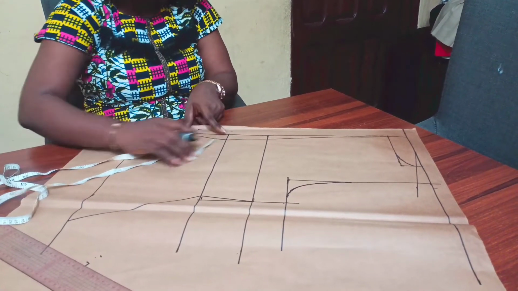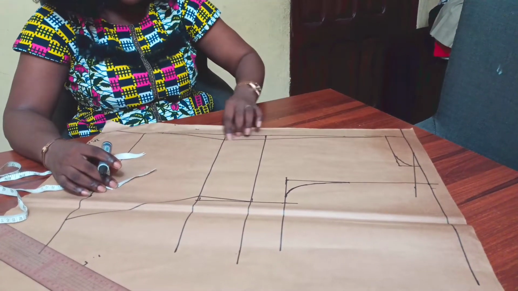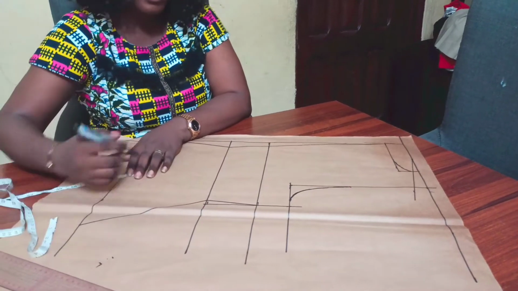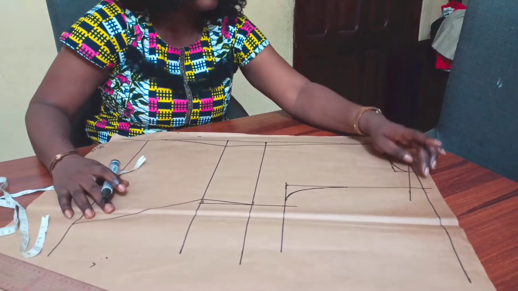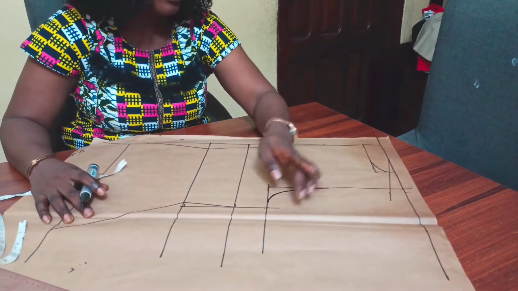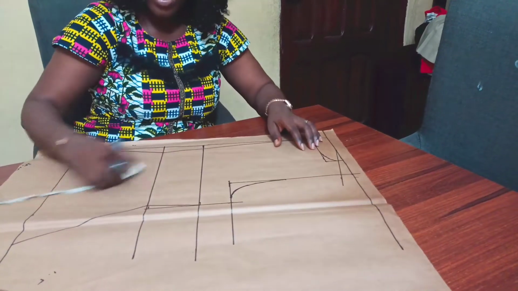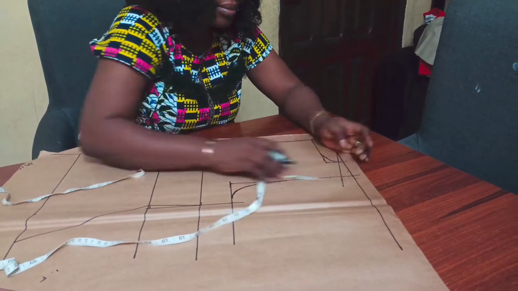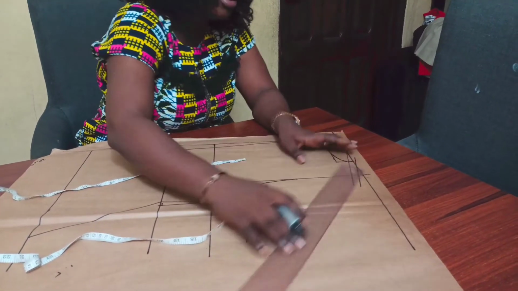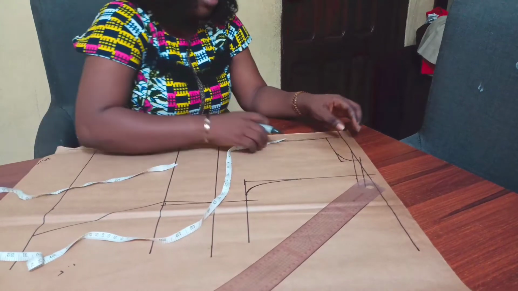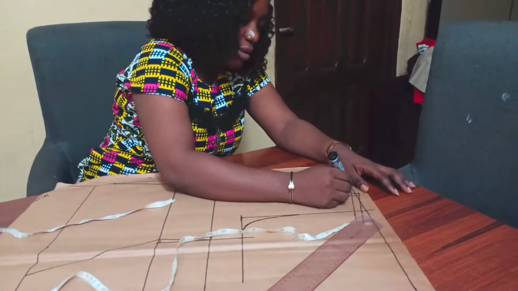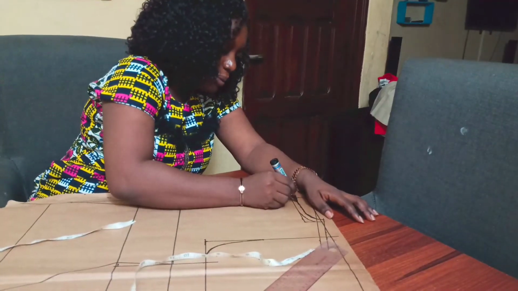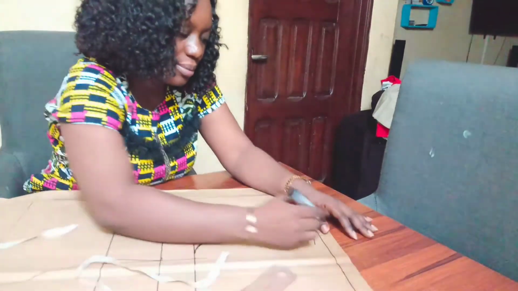And so if you are cutting your pattern, you cut it all the way here, like this, and you keep your armhole, you keep your 0.5 and your 0 allowance at the neckline here as well.